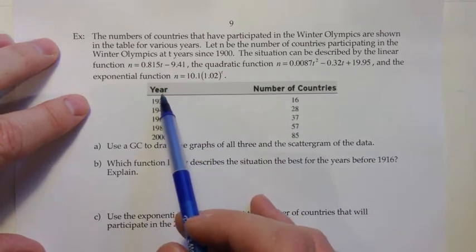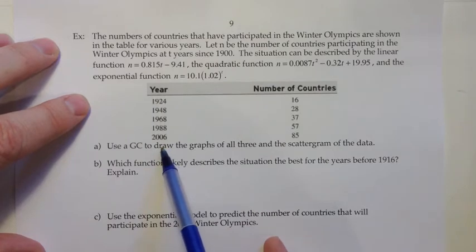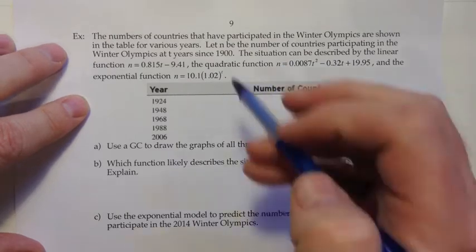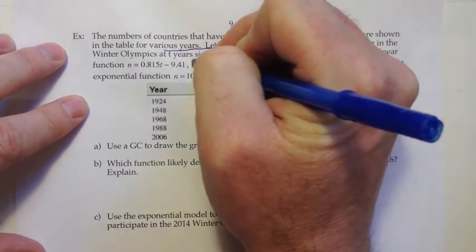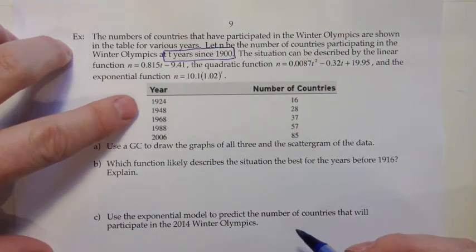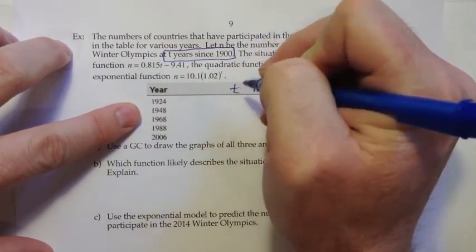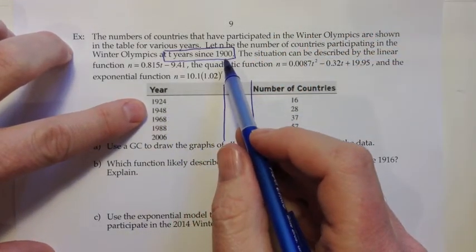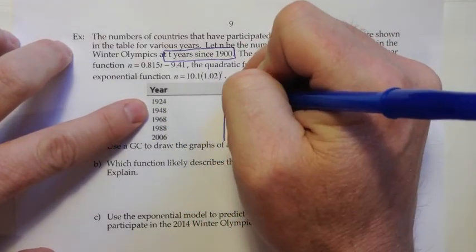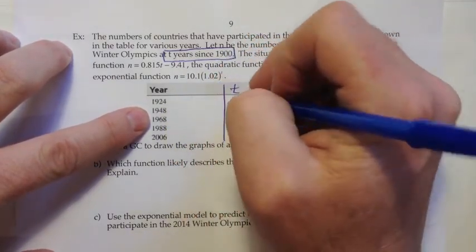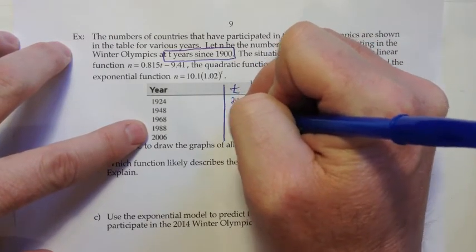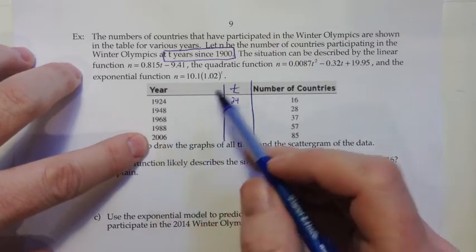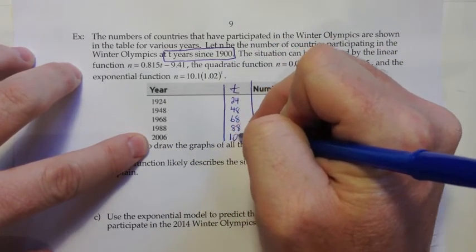But first, they gave us years 1924 through 2006. But if we look back up here, where's our definition of t? It's t years since 1900. So I want to convert all of those values over to t. So I'm going to make a new column here for t, and I'm going to just take each of these years and subtract away 1900. So 1924 minus 1900 would be 24, 1948 minus that would be 48, and so on for 68, 88. And the last one, a little messier, but if you do 2006 minus 1900, you get 106.